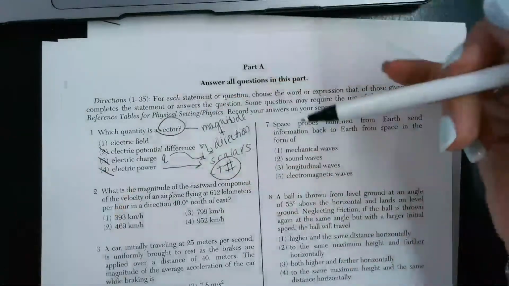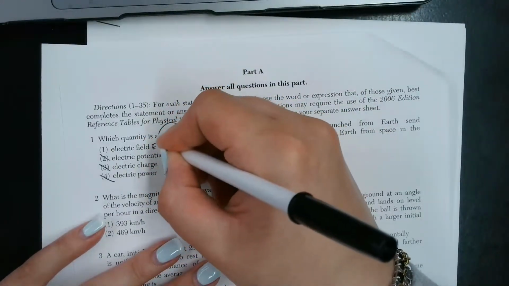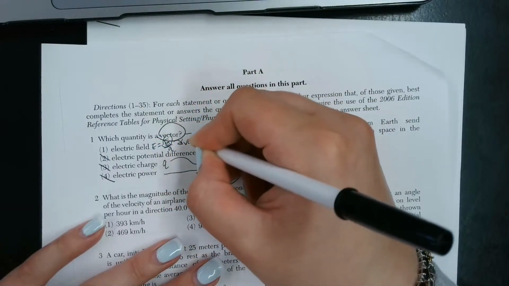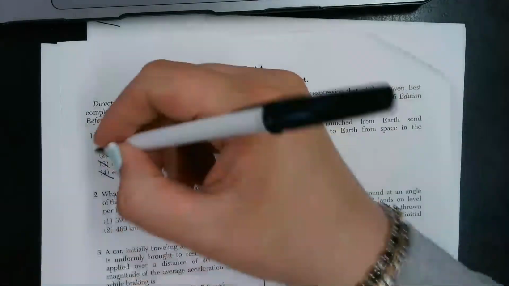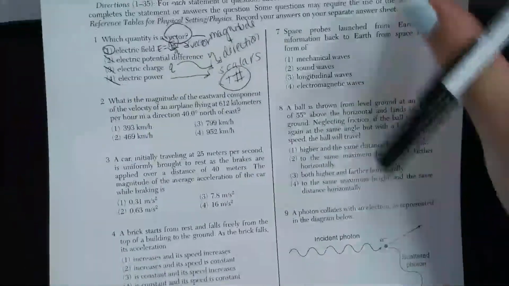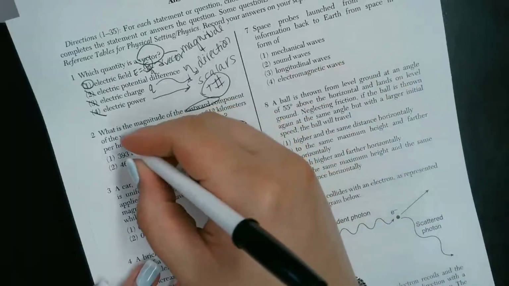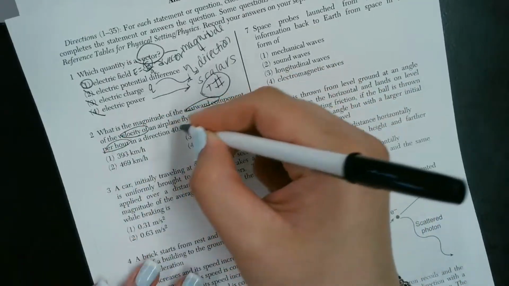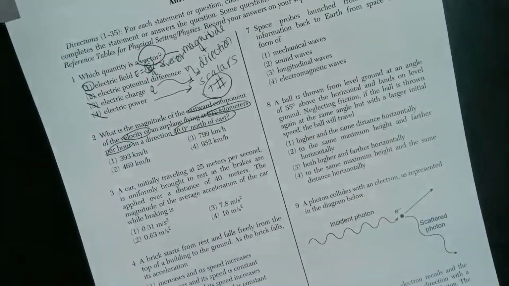All right, so electric field is a vector quantity, okay? Because it comes from the formula E equals Fe over q, and Fe is a vector. So keep in mind, vectors come from other vectors. Okay, so they're all kind of part of the same family. It's choice one. What is the magnitude of the eastward component of the velocity of an airplane flying at 612 kilometers per hour in the direction of 40 degrees north of east?